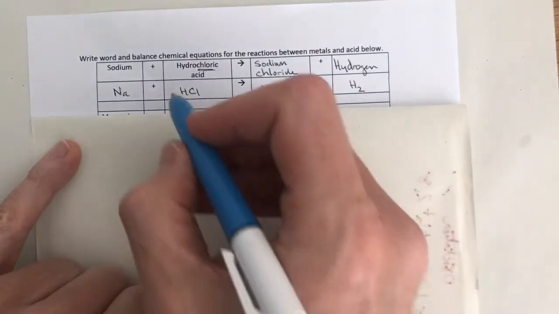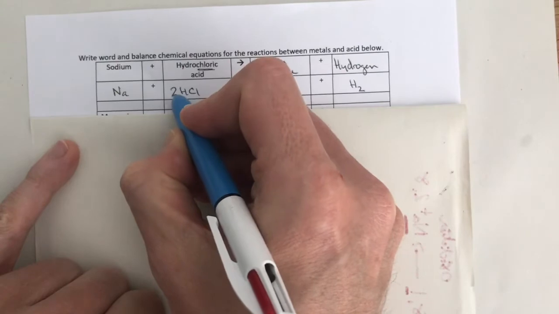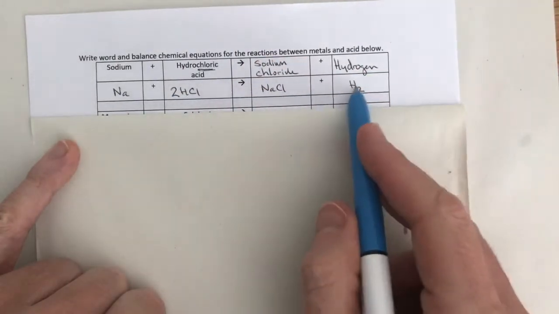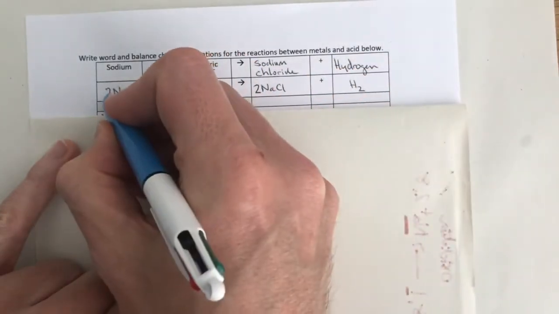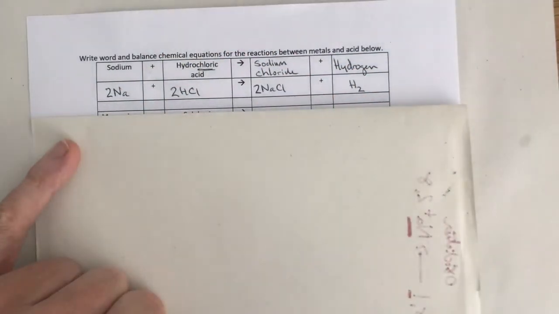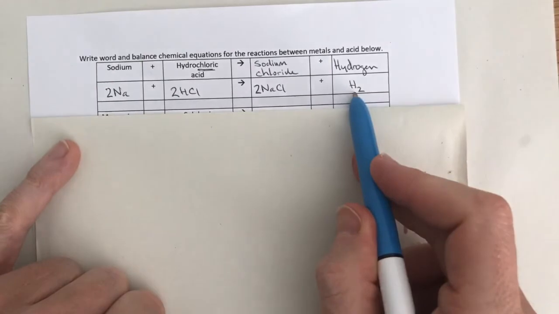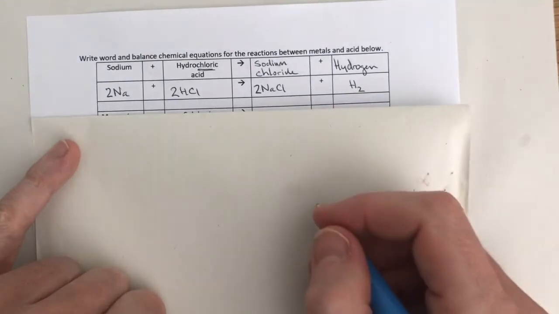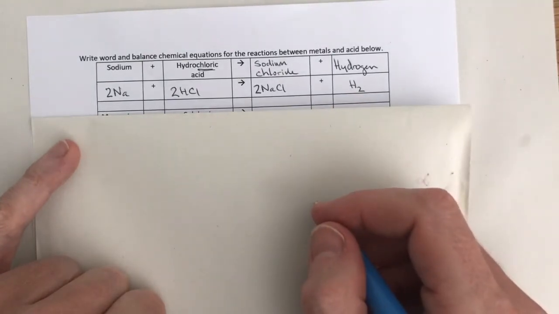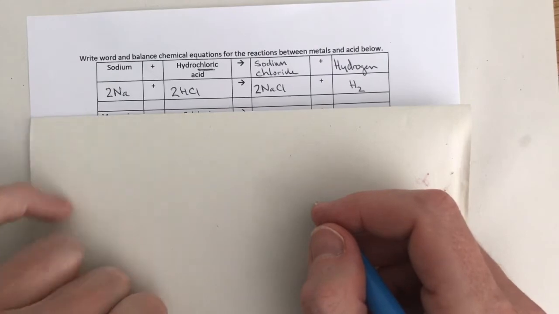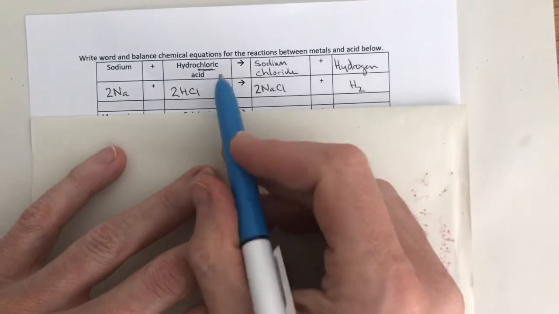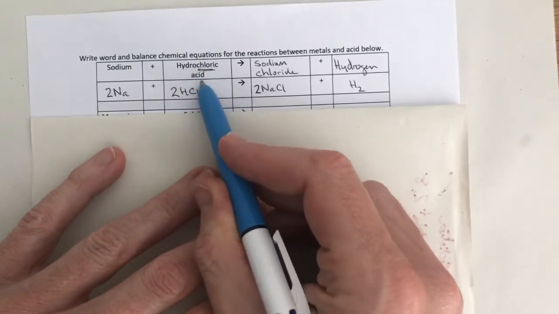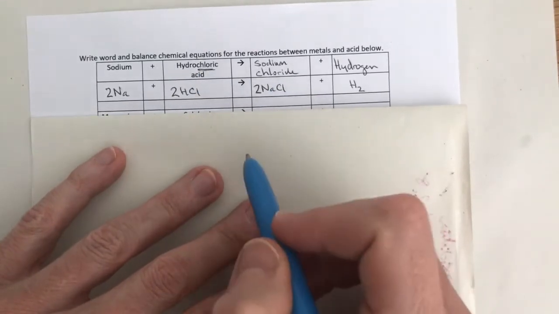For the balanced equation, I need to put a 2 here to give me 2 hydrogens. That gives me 2 chlorines, so I'm going to need a 2 there, and a 2 there to make that equation balance. If you're unsure about balancing, please go back and watch the video on balancing chemical equations so you can get confident through practice. That's the first one. If you've got it right, give it a tick. Key message: hydrochloric acid makes a chloride salt.